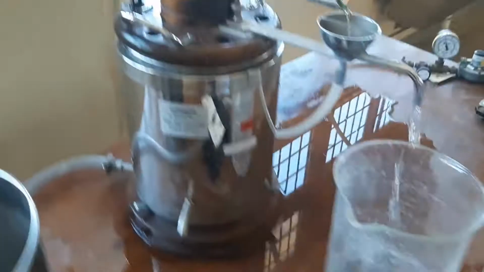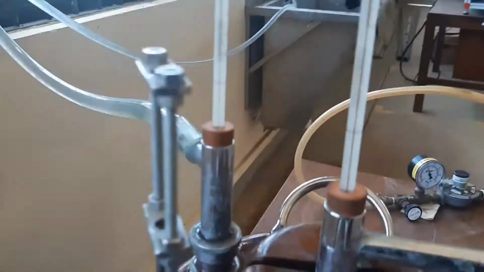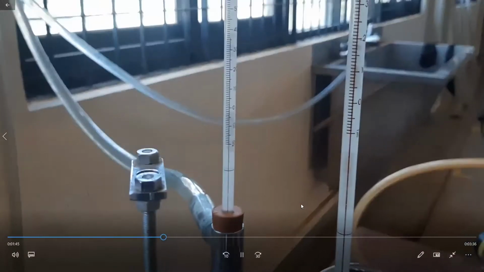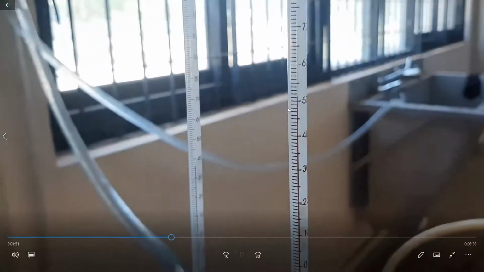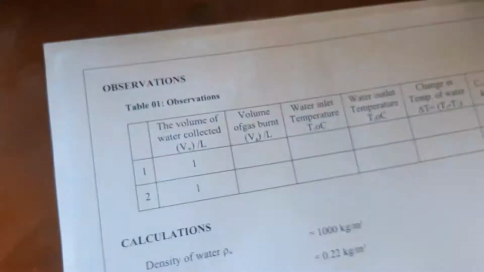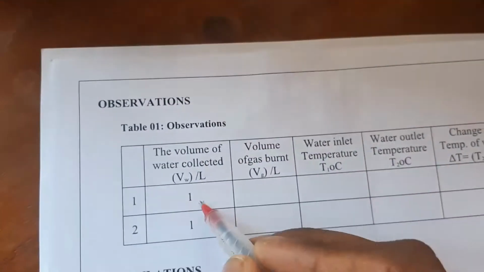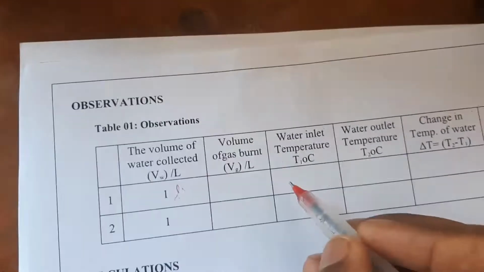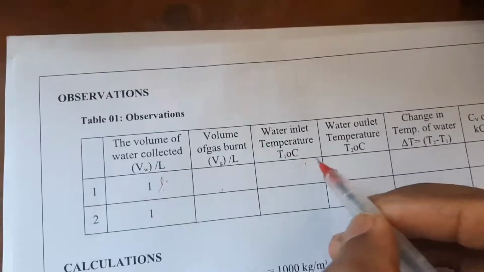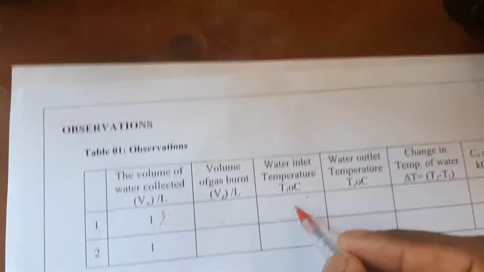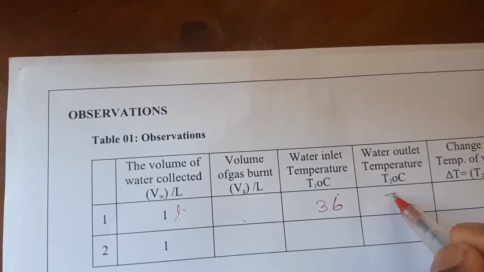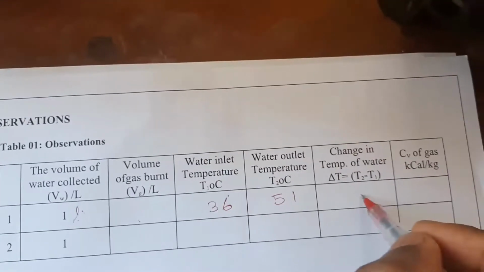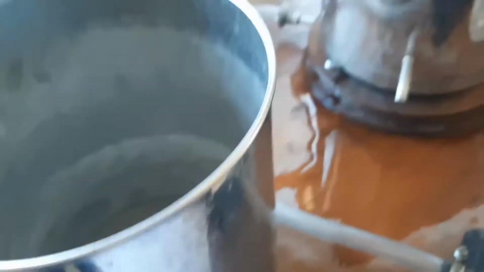Now we are collecting. Here we can see the inlet and outlet temperature. It won't change after the steady state: the inlet temperature is 36 and the outlet temperature is 51, right? So we can write, to collect 1 liter of water, we have to calculate the volume of gas, and the inlet temperature is 36, the outlet temperature is 51.